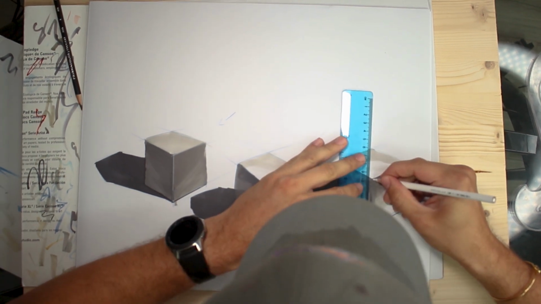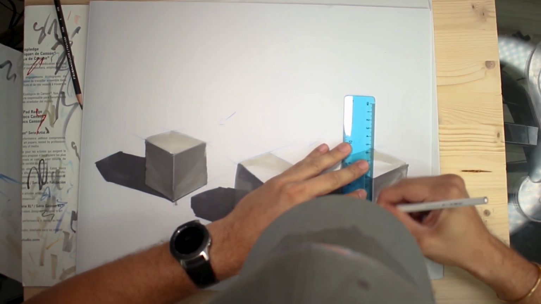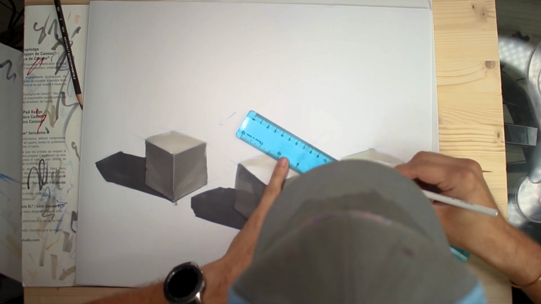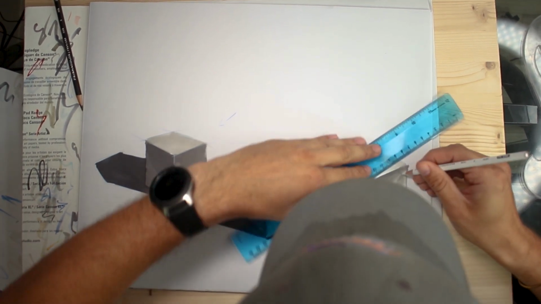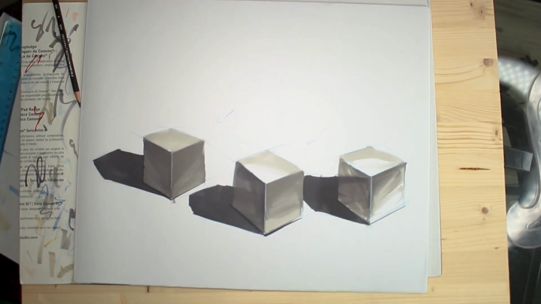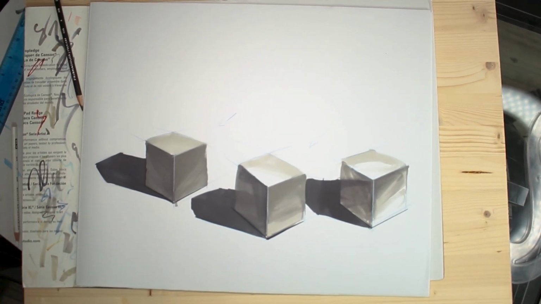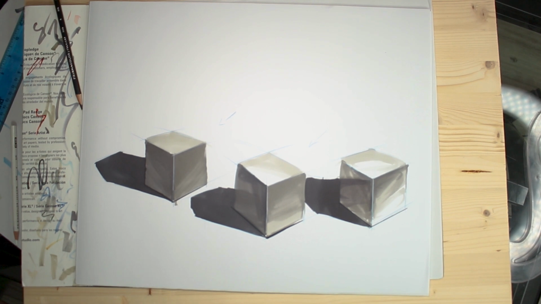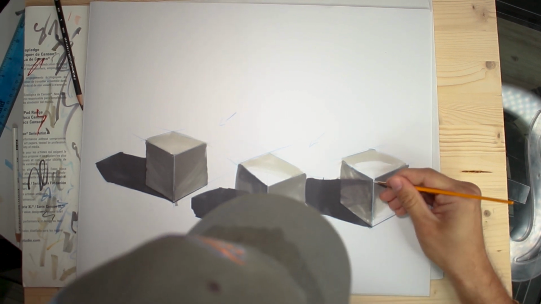Corner. And then the final touch to this would be to add a little bit of highlight to it, because since this is so shiny, it's actually gonna have like where the light hits it.